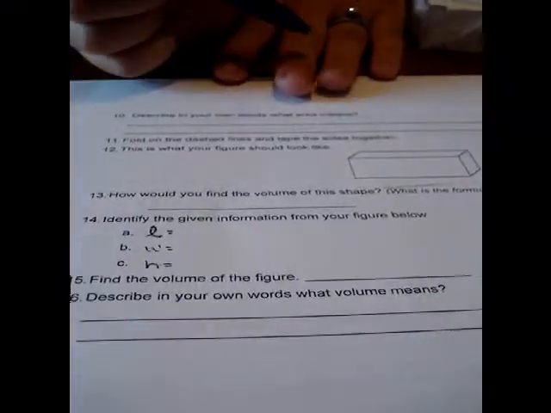And then it's going to ask you to find the volume of this whole shape as one piece. So before you were finding each side individually, now we're looking for just one answer, the volume. Okay? So by now you should have all your edges labeled with a length. So what we need to do is figure out how we can use those to find out what the volume is. So number 13 here is asking you for what the formula is.